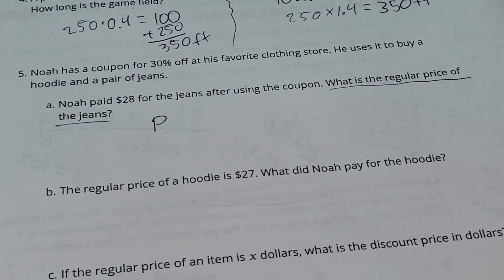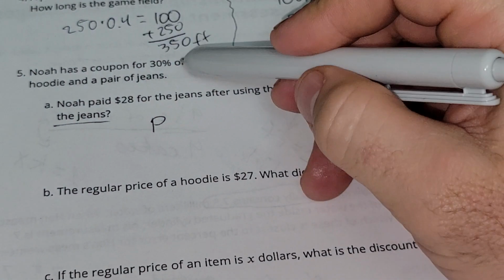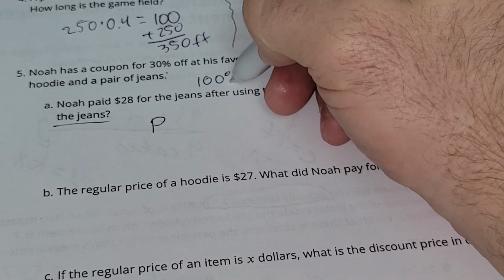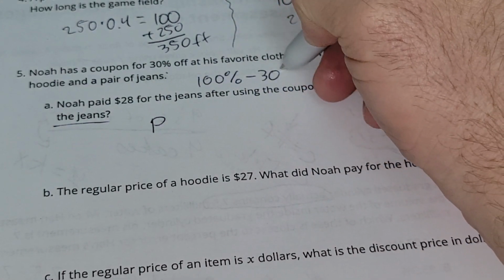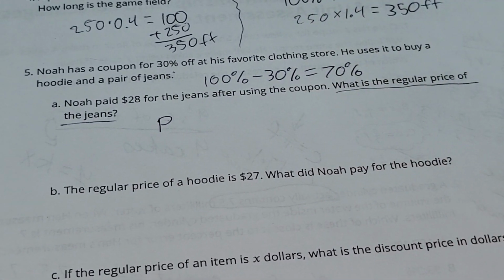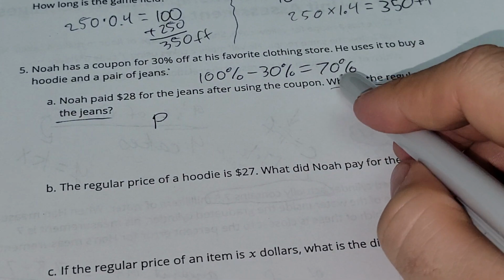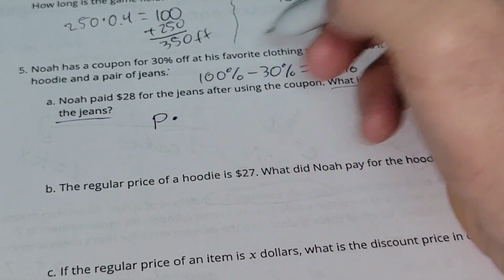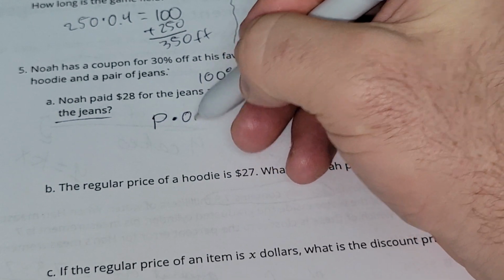If we had an original price and that was dropped by 30%, remember 100% of the original dropped by 30% is now 70%. So if I was solving this using 70%, I would have my original price, and it's not 100% of itself anymore.